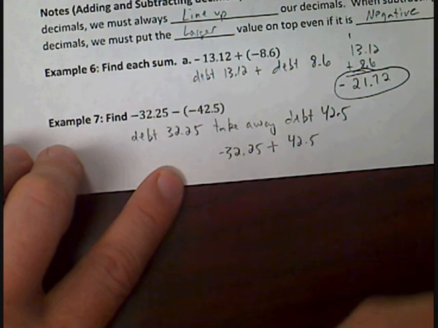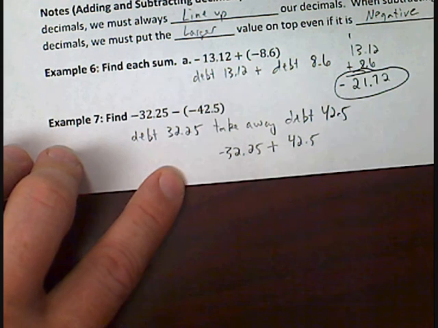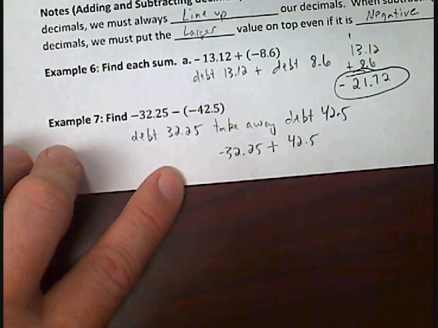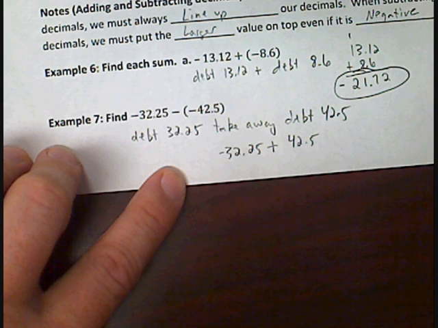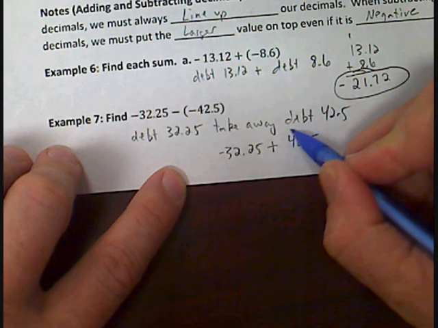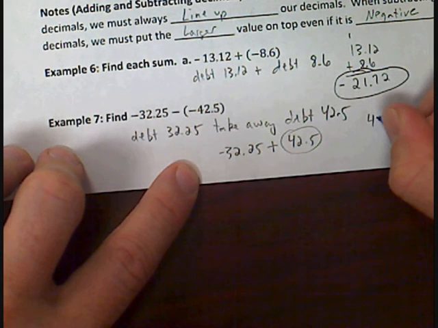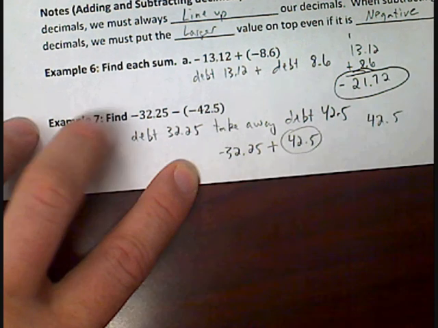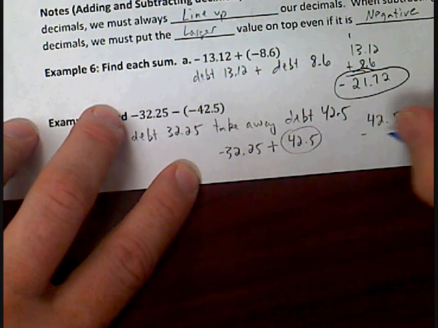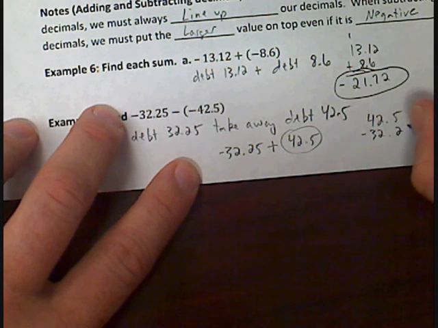If I'm in debt $32.25, but I'm given $42.50, I am out of debt because the larger value is positive. How much debt am I out of? I need to subtract. Always put the larger number on top.